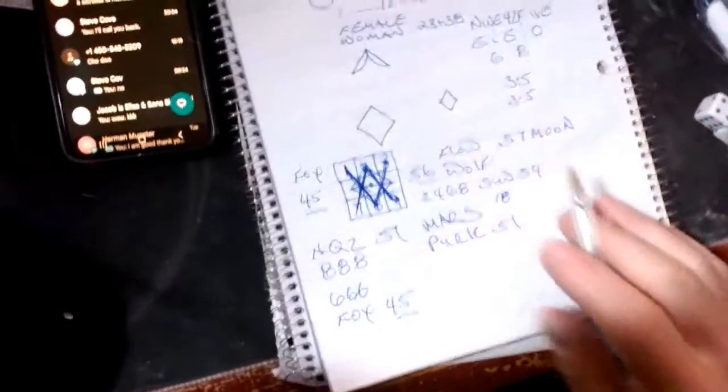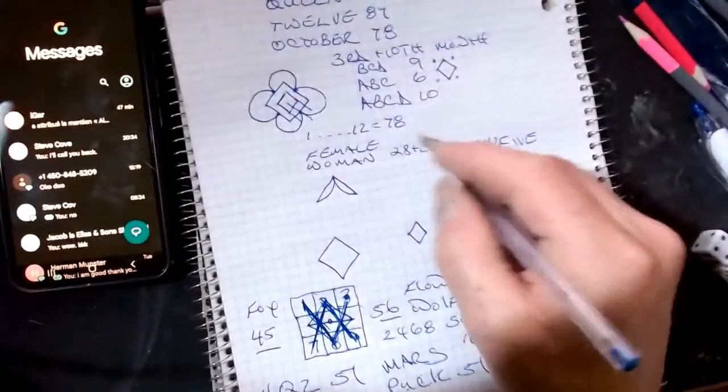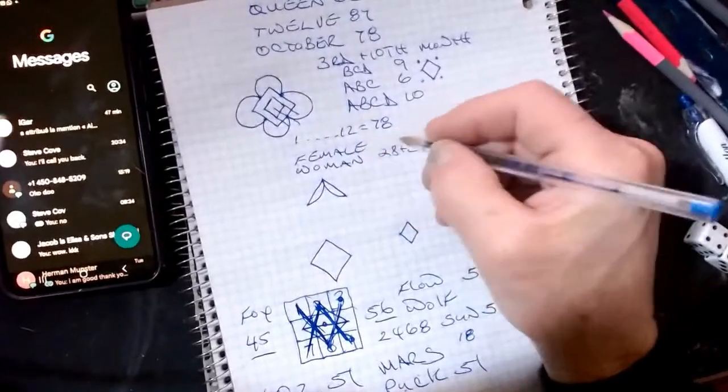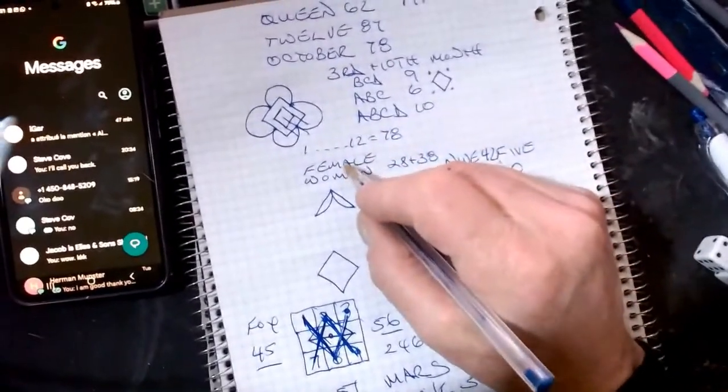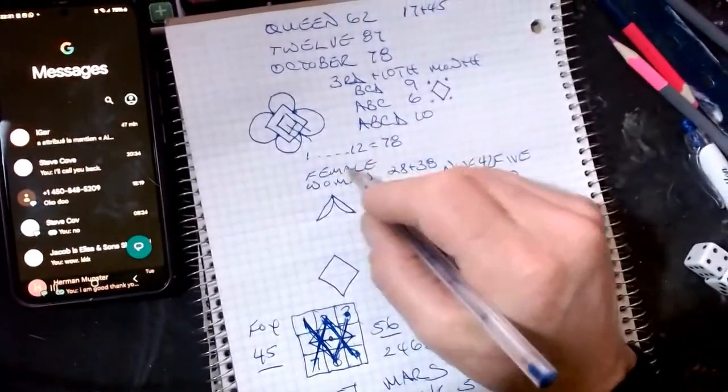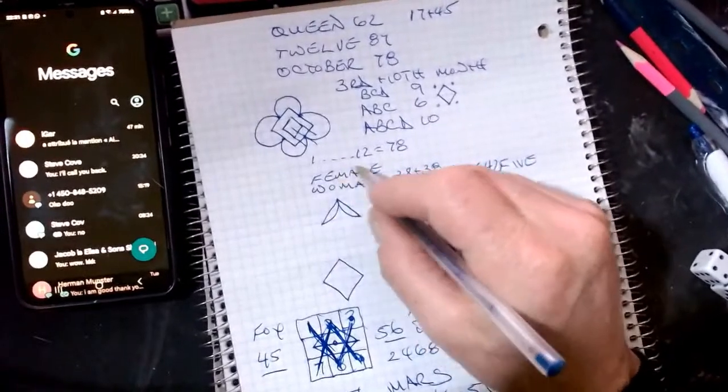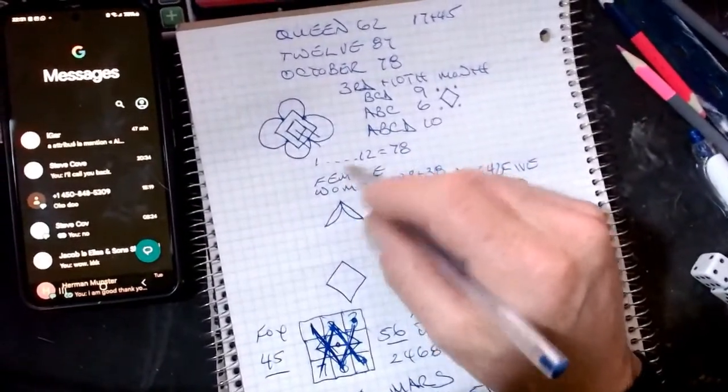So that's that little piece over here. We had the woman, which is made up of 28 and 38. We have the male, right? The AM means the soul. AME is AM for the soul. Every time I see AM together, it's the soul.